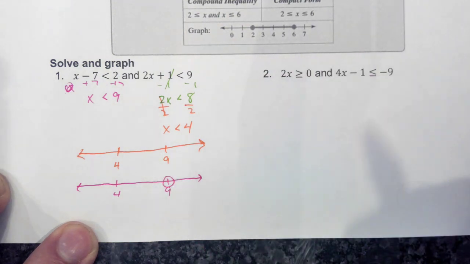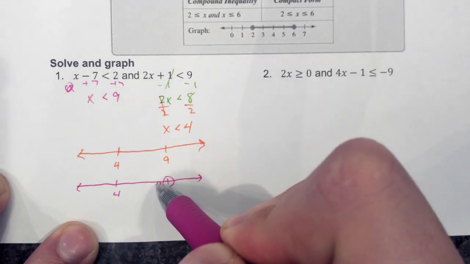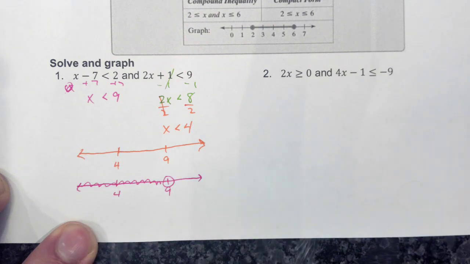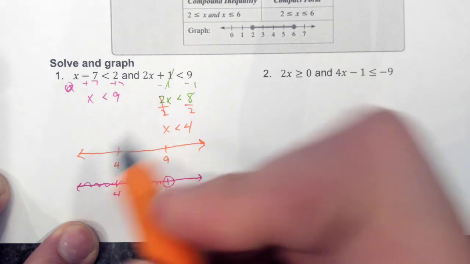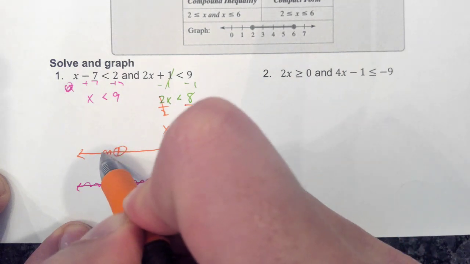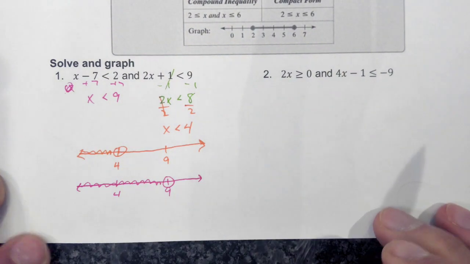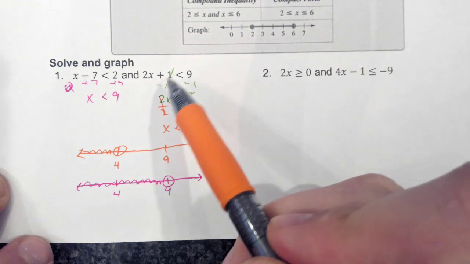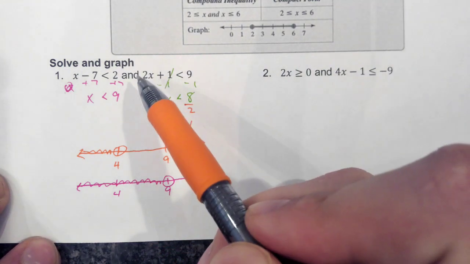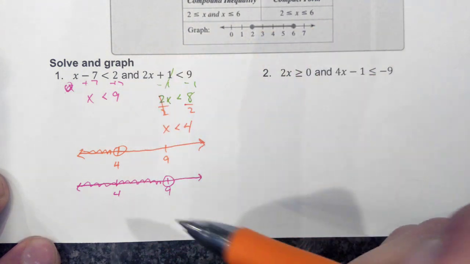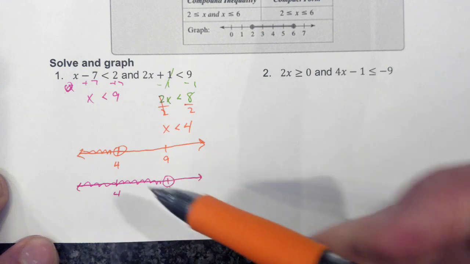So that would be an open circle and shaded to the left. For my orange solution, I got x is less than 4. So that would be an open circle on 4 and shaded to the left. Our compound inequality "and" means where is it true for both, or where do they overlap?